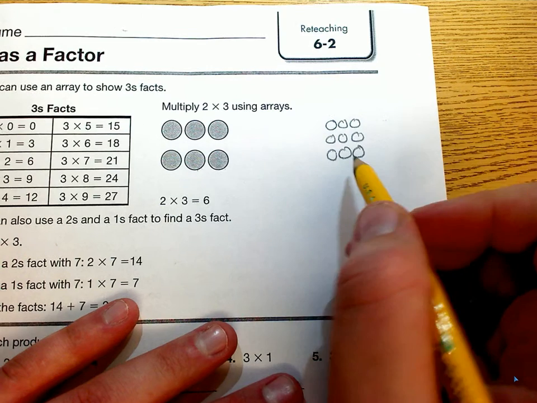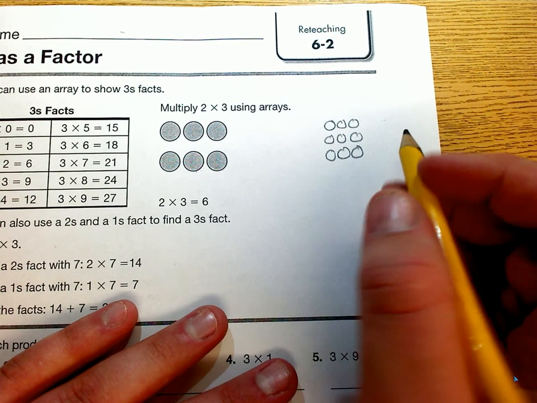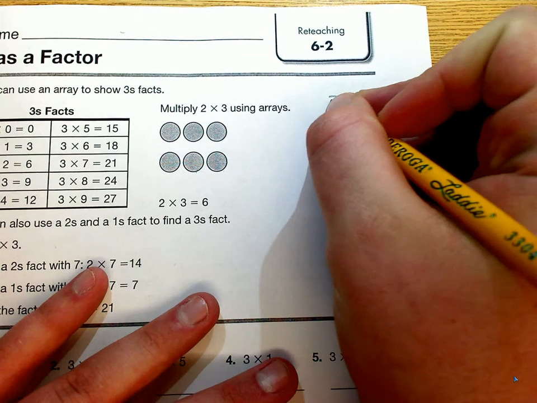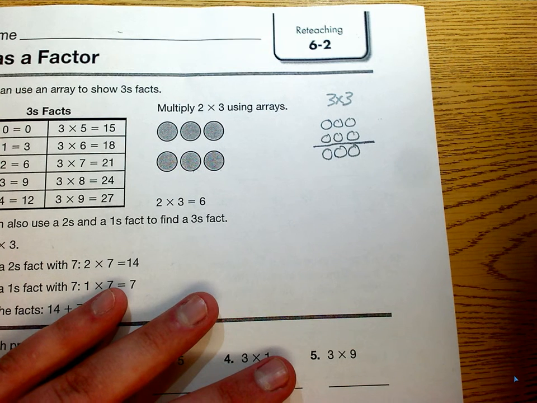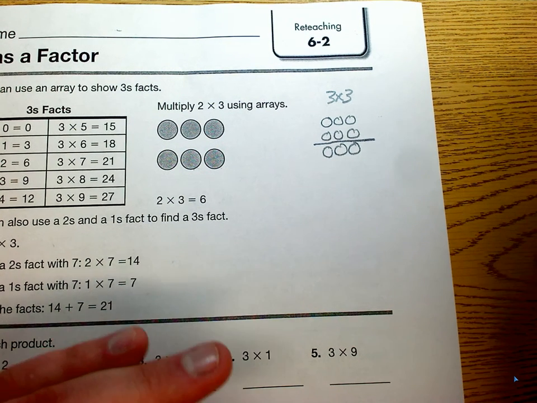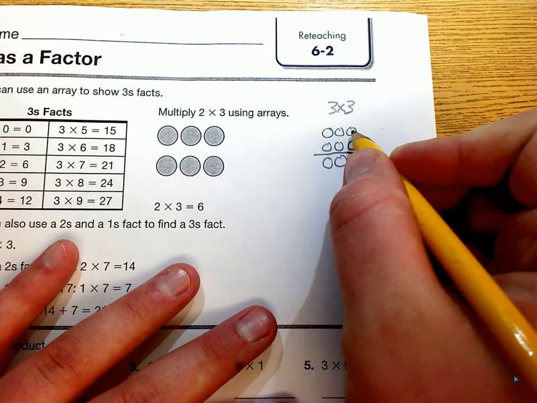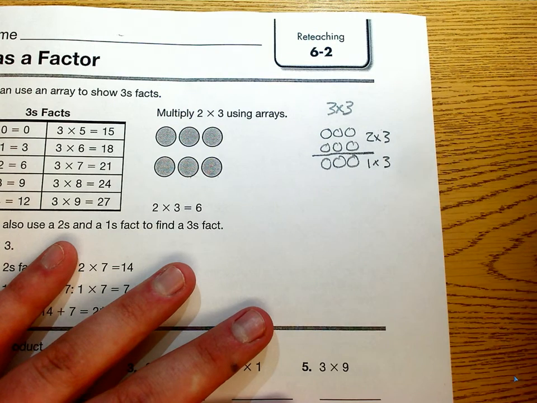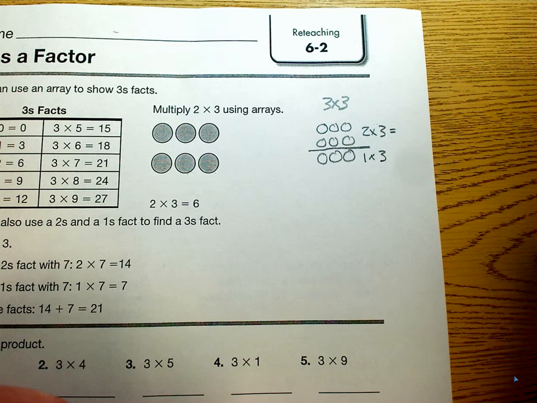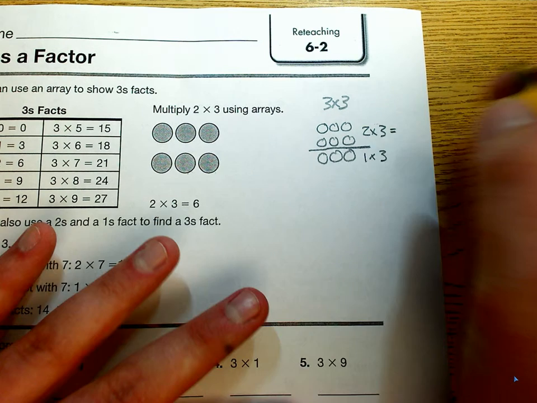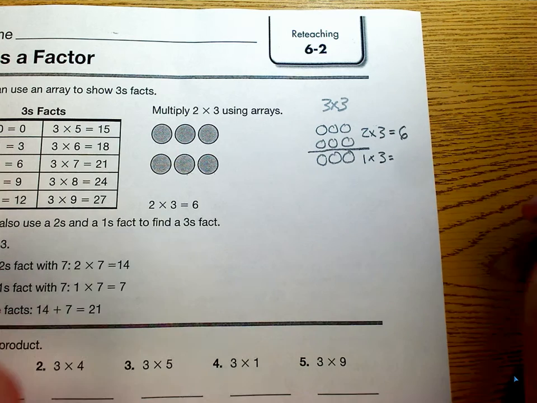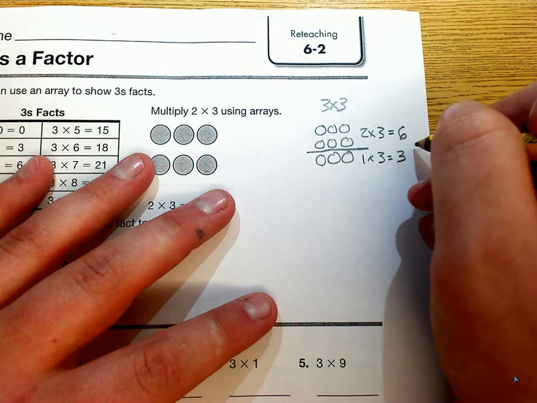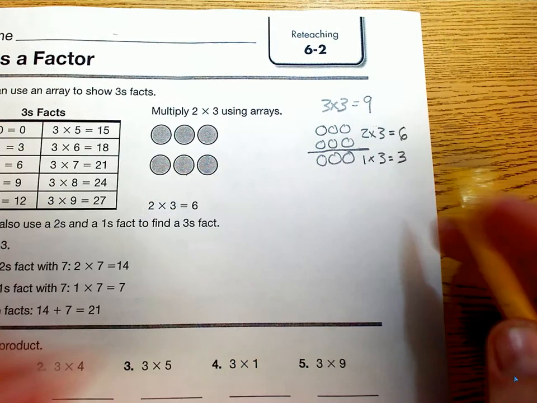We can also use the distributive property, which we used in 6-1. And I'm going to go ahead and just split this down here. This whole thing is 3 times 3, 3 rows of 3. And if you can't skip count by 3s, or if you just want to draw the array and use the distributive property, this top one is 2 times 3, and this bottom one is 1 times 3. We can figure out that 2 times 3 by skip counting or using doubles. 2, 4, 6. And then we know 1 times 3 because 1 times anything is itself, which is 3. And then we can add up 6 plus 3 equals 9. So that's using the distributive property.